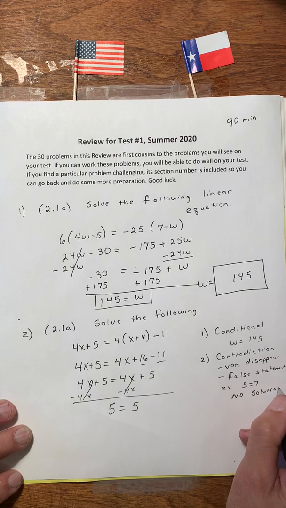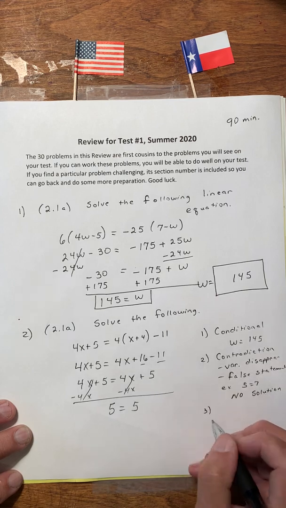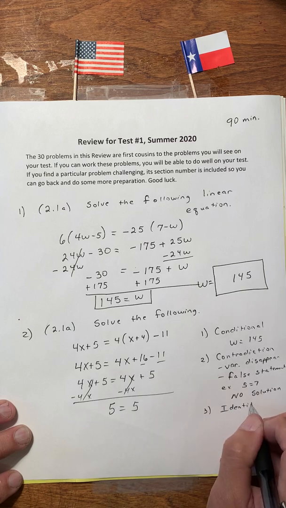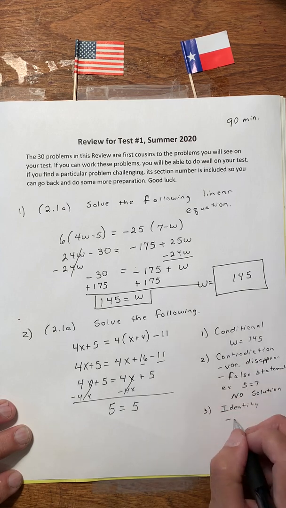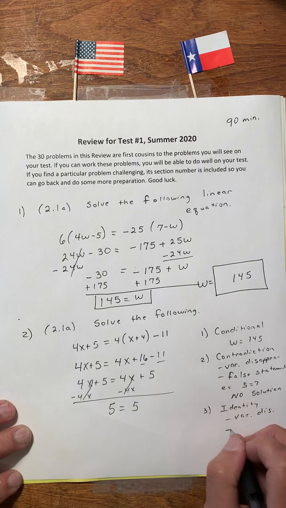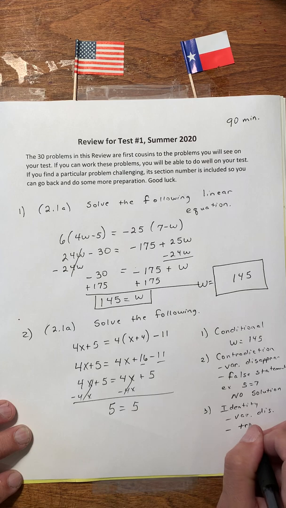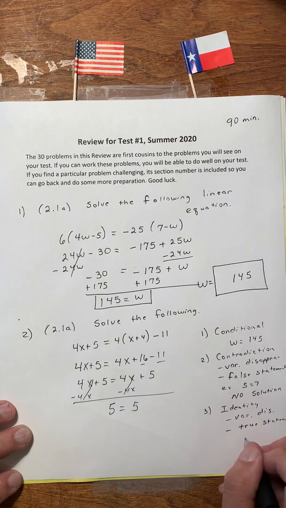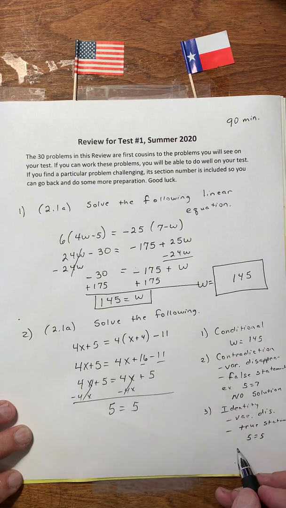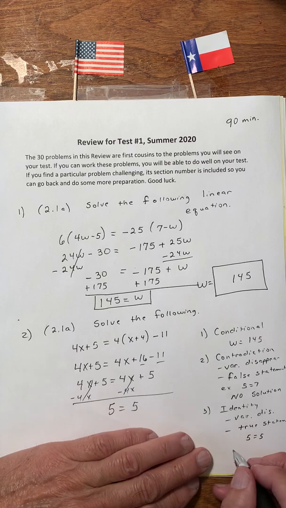Nothing works. The third thing that can happen is called an identity. That's when the same things happen, the variable disappears, except I get a true statement, like 5 equals 5, as in this case. What I conclude there is that everything works.